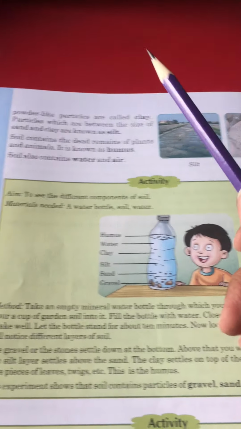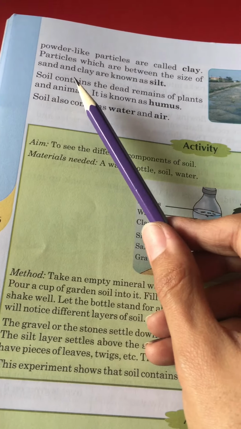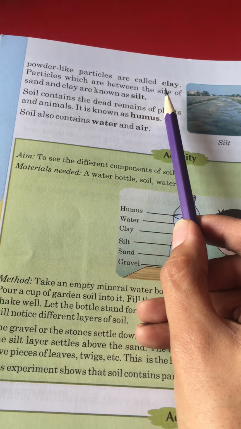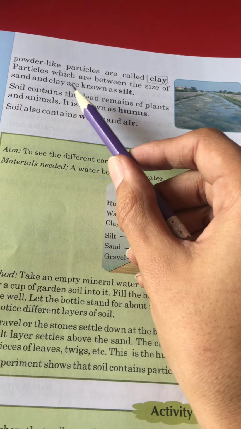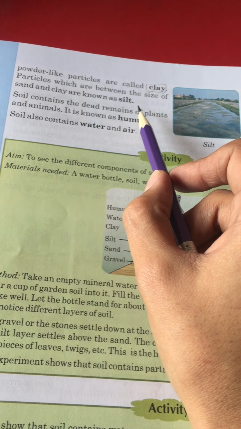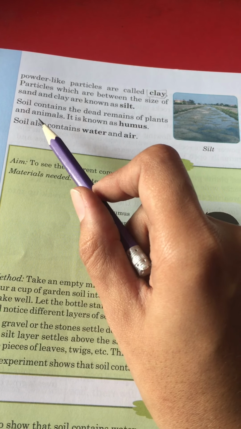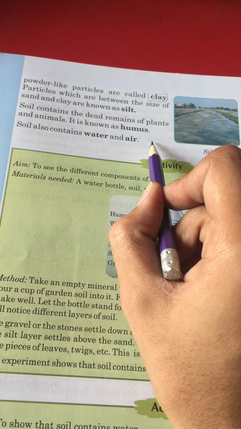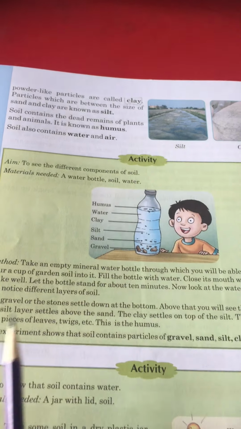And on the next page, if you see here, the very fine powder-like particles are called clay. This will be the definition of clay. Particles which are between the size of sand and clay are known as silt. Soil contains the dead remains of plants and animals. It is known as humus. Soil also contains water and air.